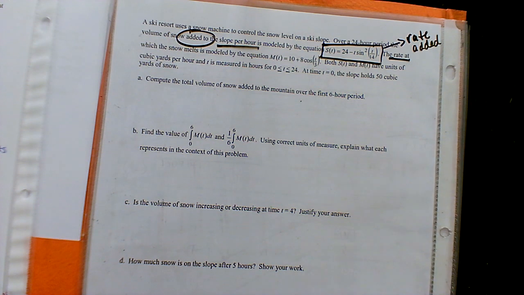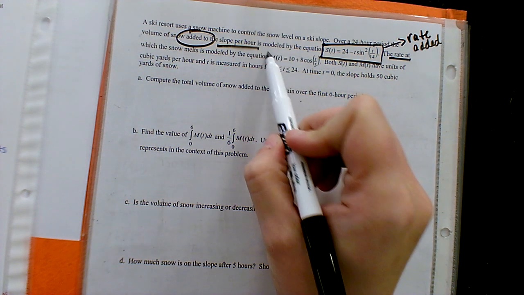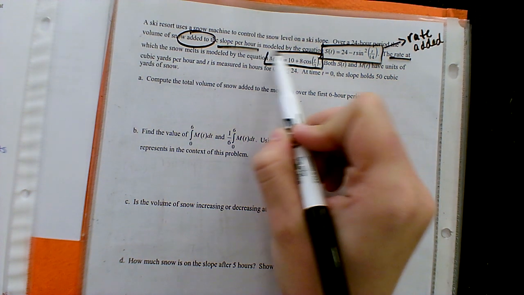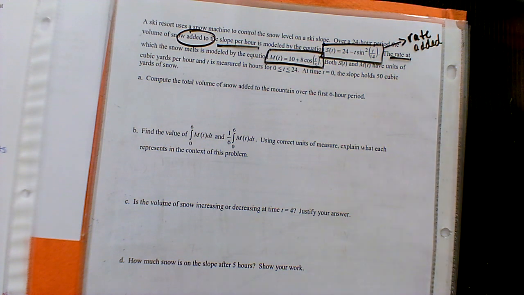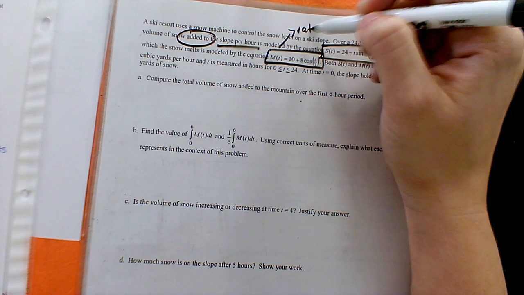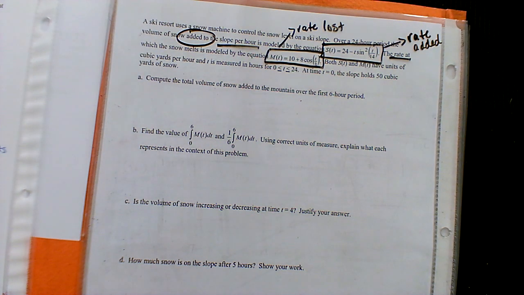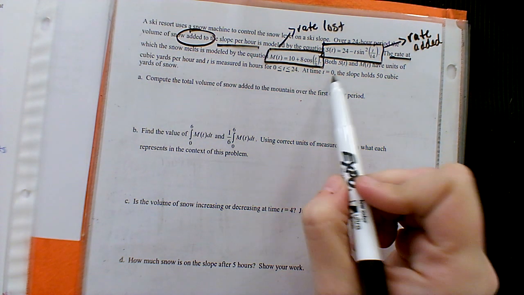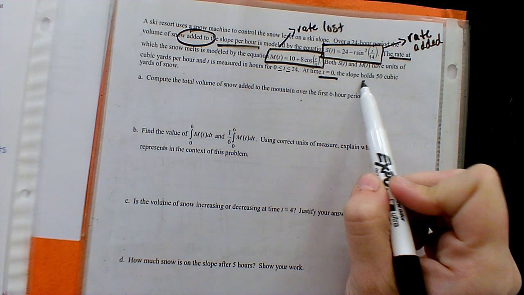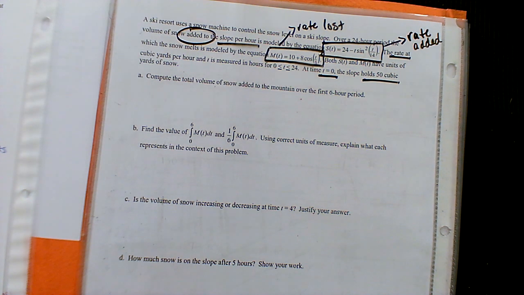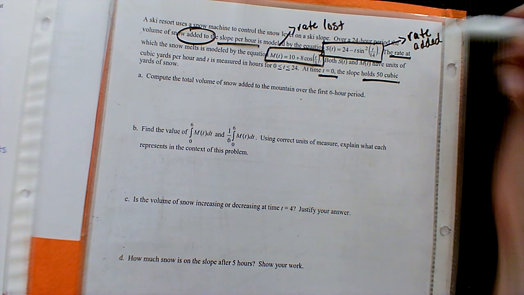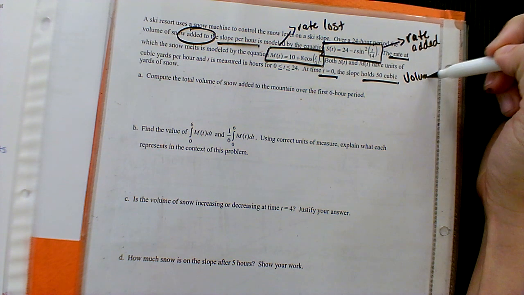The rate at which snow melts is modeled by this function. So rate lost. Both S and M have units of cubic yards per hour. At the beginning of our calculation, the slope has 50 cubic yards of snow. All right, that's our beginning volume.